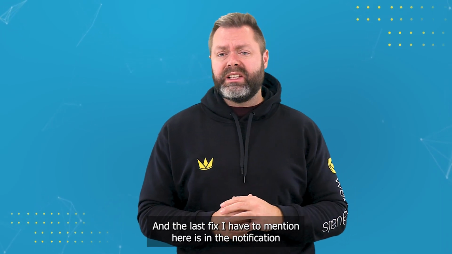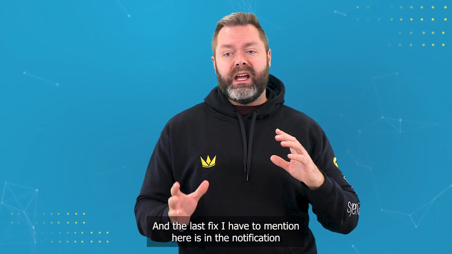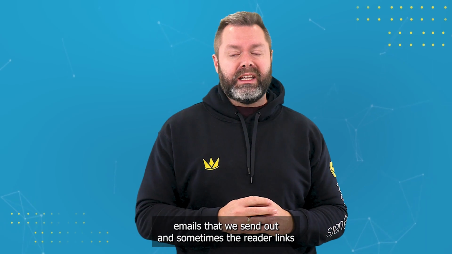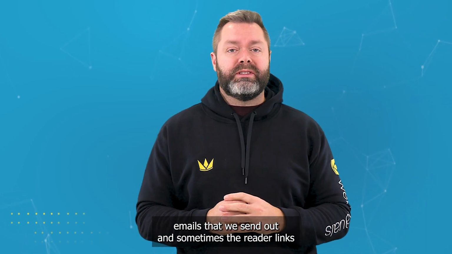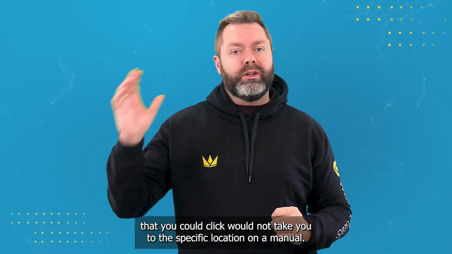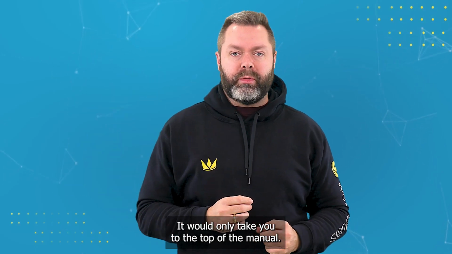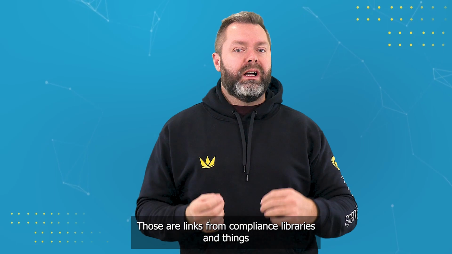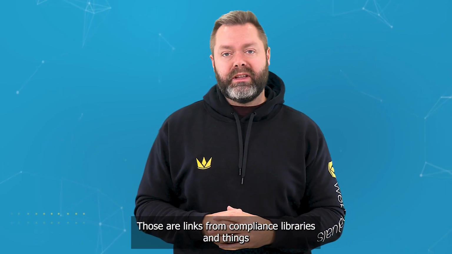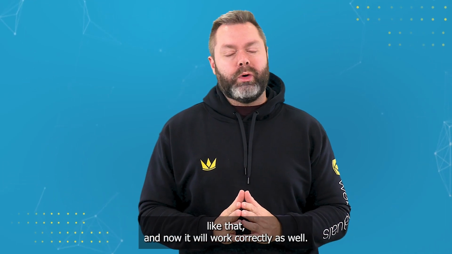And the last fix I have to mention here is in the notification emails that we send out. Sometimes the reader links that you could click would not take you to the specific location in the manual. It would only take you to the top of the manual. Those are links from compliance libraries and things like that. And now it will work correctly as well.